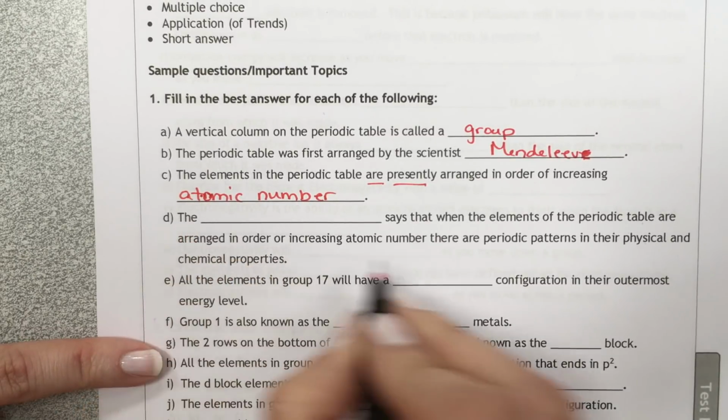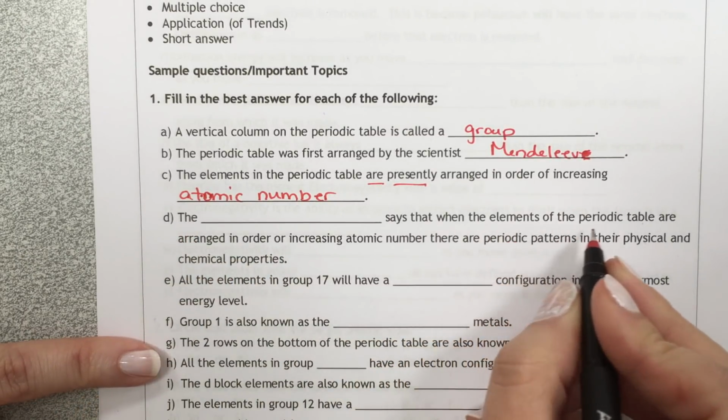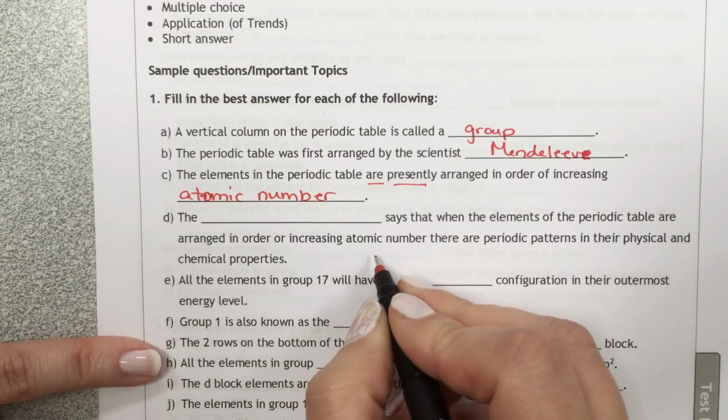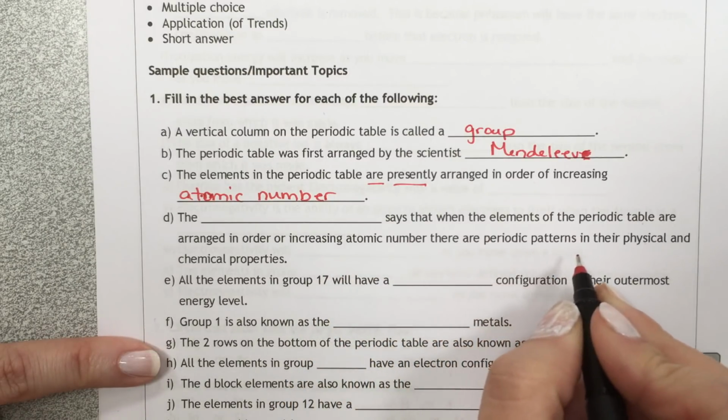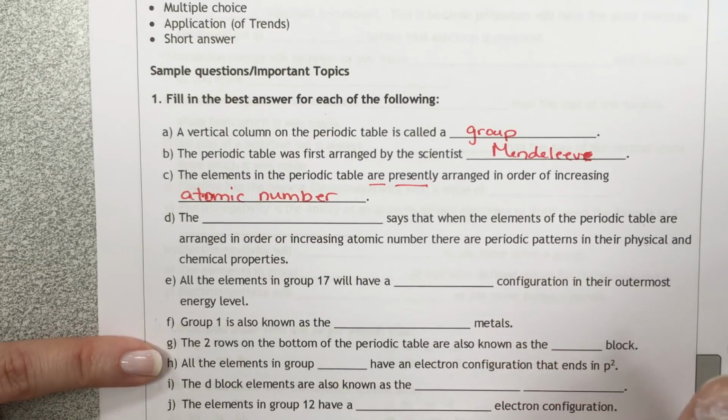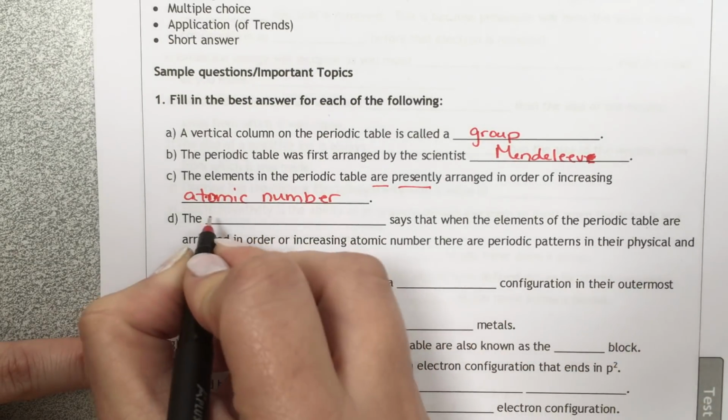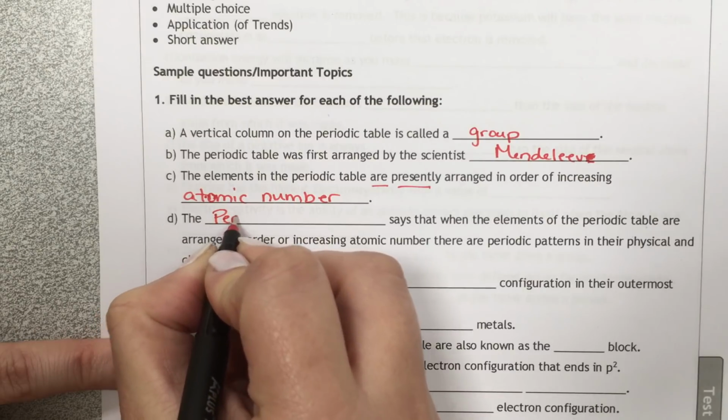Okay, so the blank says that when the elements of the periodic table are arranged in order of increasing atomic number, there are periodic patterns in their physical and chemical properties. So if you've watched any of the videos, you'll know that that's the periodic law.